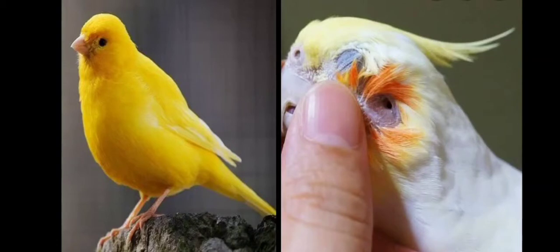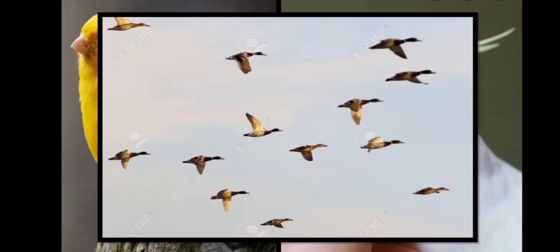So they hear by using these holes. And birds are warm-blooded animals. And birds can fly. So these are all things we already know about birds, isn't it?